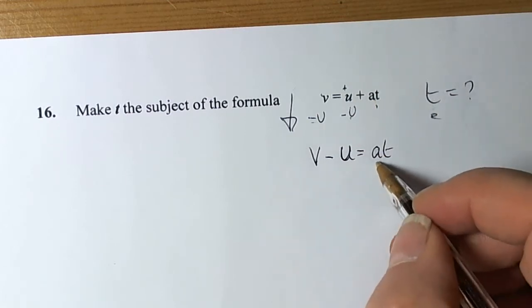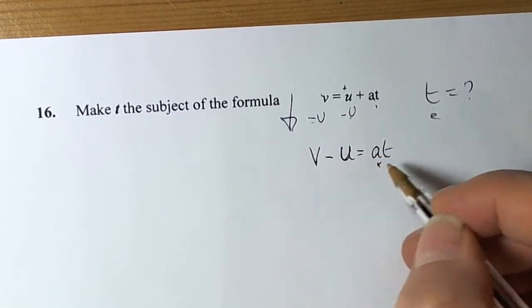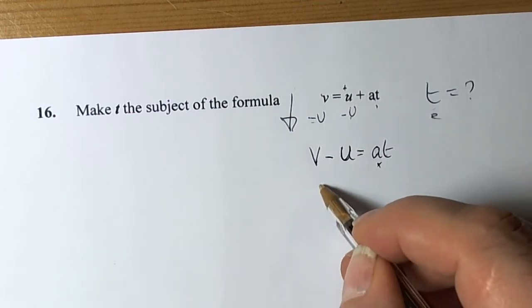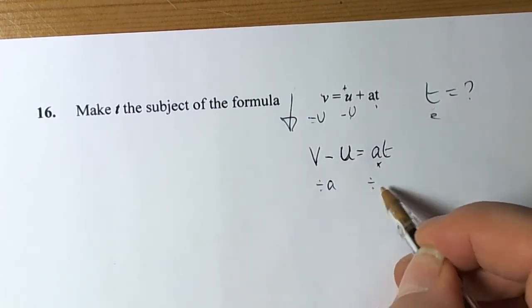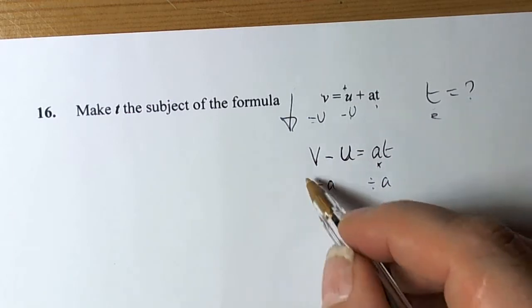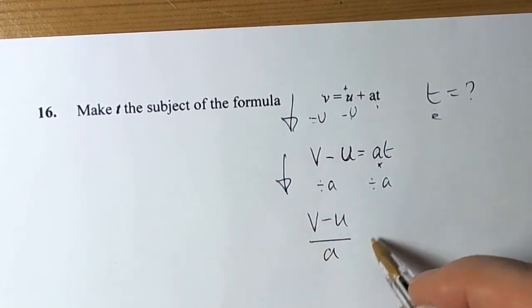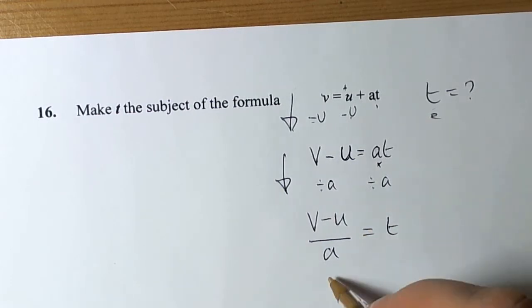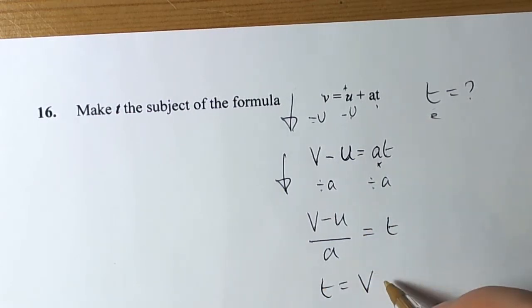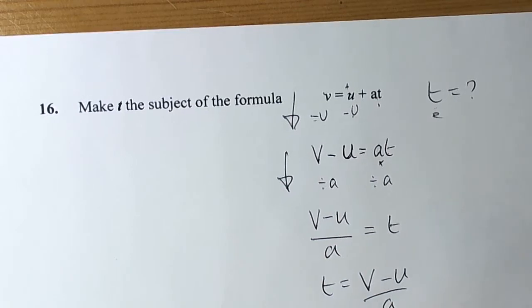We want t as a subject, so this a is timesing by t, so to move it we're going to divide by a. So let's divide both sides of the equals by a. Again, coming top down, so we had v minus u, now we're dividing by a, and that gives us t. So just to neaten it up, v minus u over a.